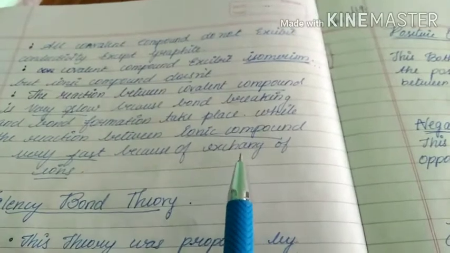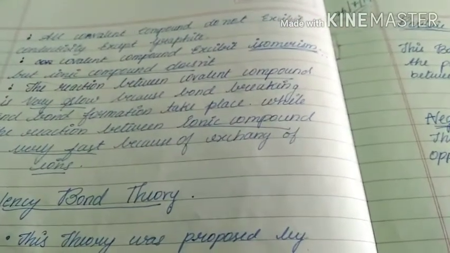These are all the properties of a covalent bond. This is all about covalent bond. Thank you.